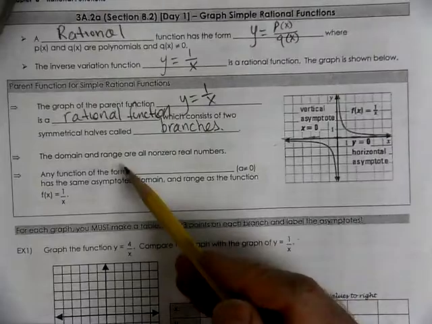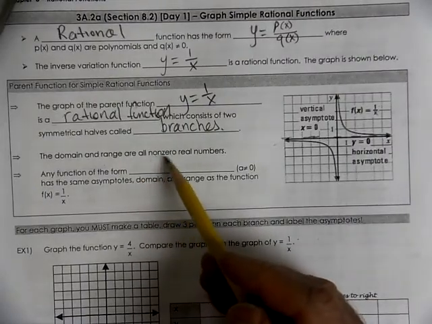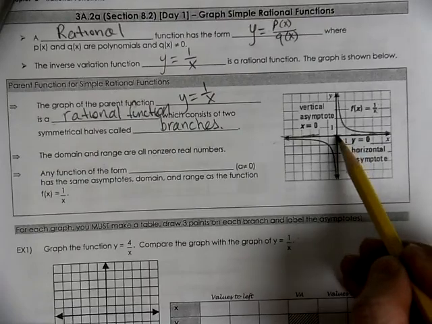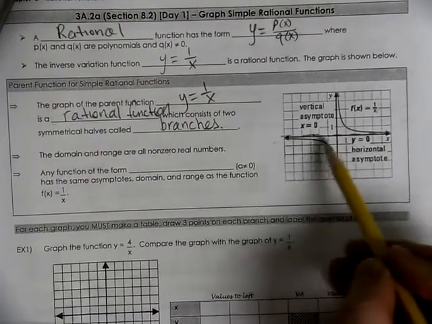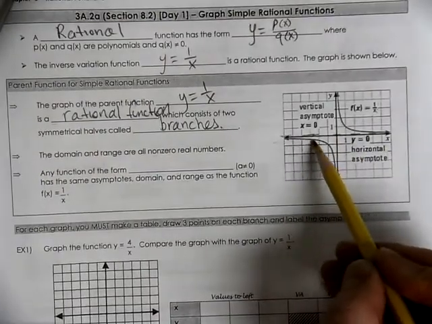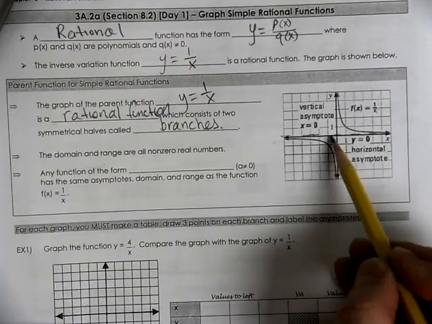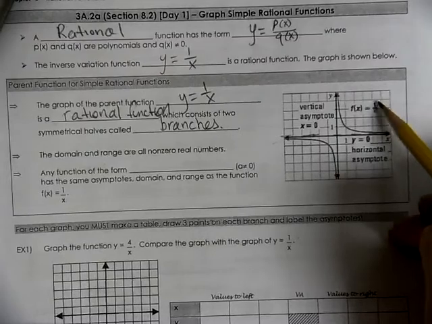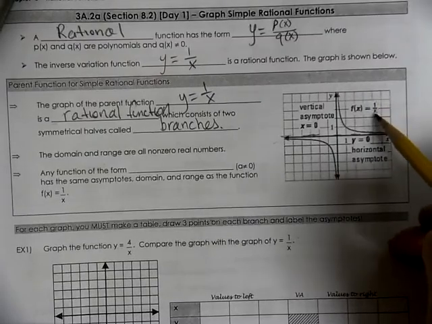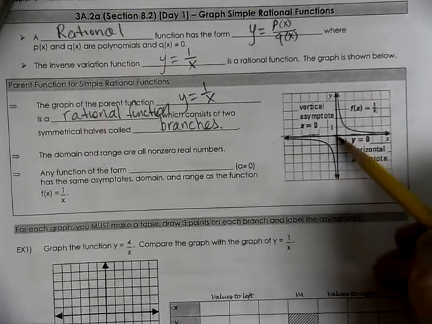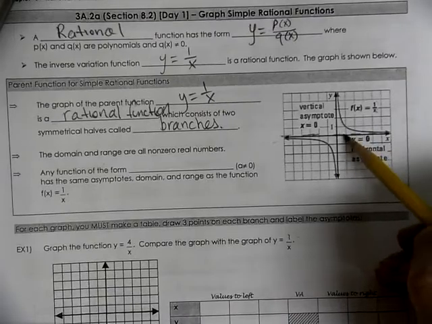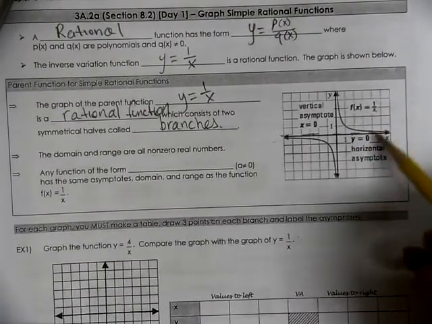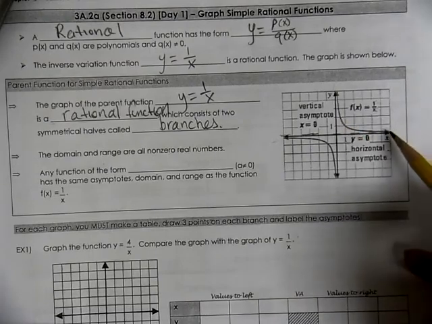The domain and the range are all non-zero real numbers. So if you look here, we have a domain where the x values are negative all the way up, but not including 0. We cannot use 0 because 0 makes this undefined. 1 over 0 is undefined. And then we use 1, 2, 3, or 4, and those would give us possible values that we can plot.